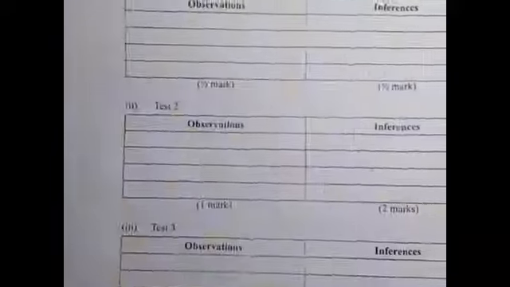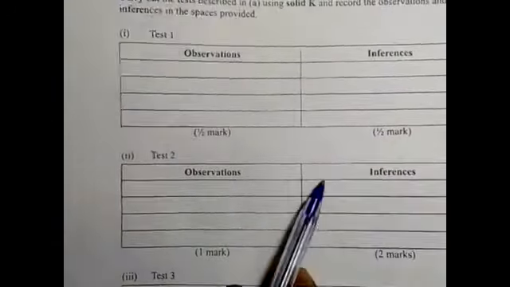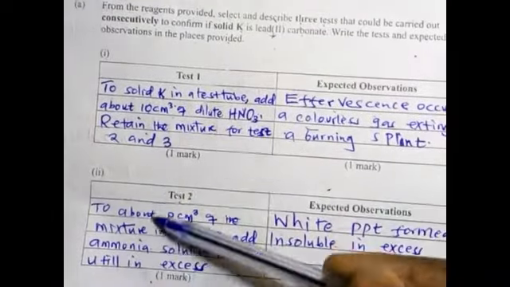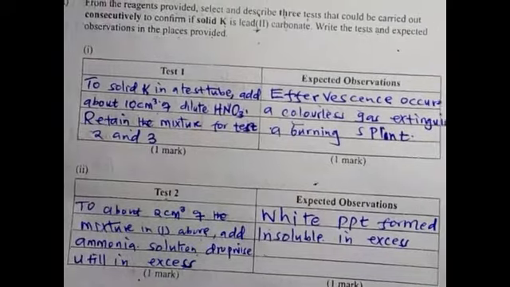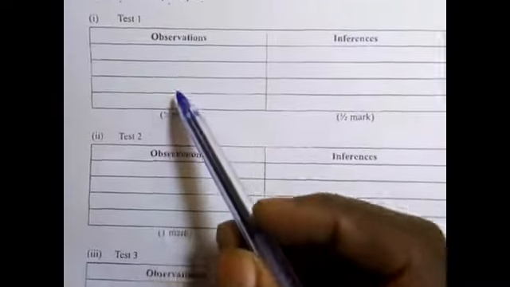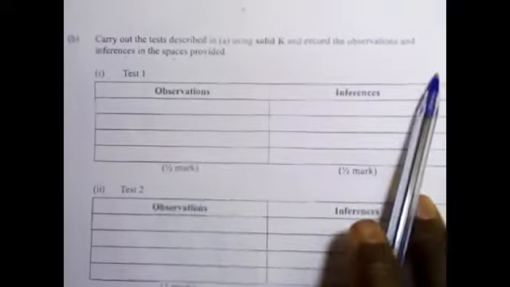So here they were supposed to carry out this now practically. Remember, this one was just being written, showing the understanding you have in these things. But here they were supposed to do it and then state the observation and then the inferences.